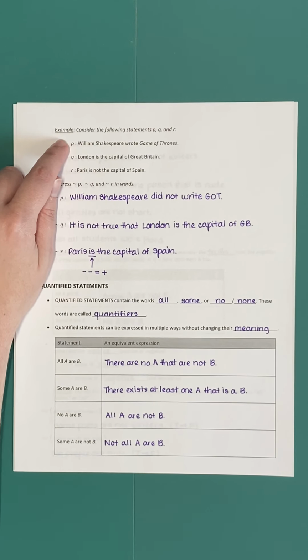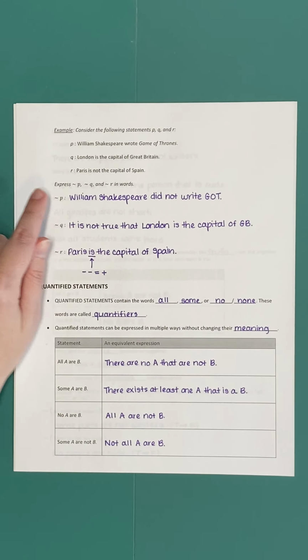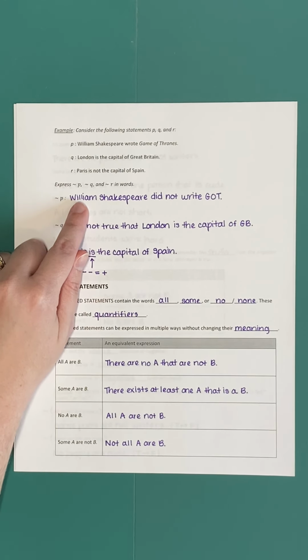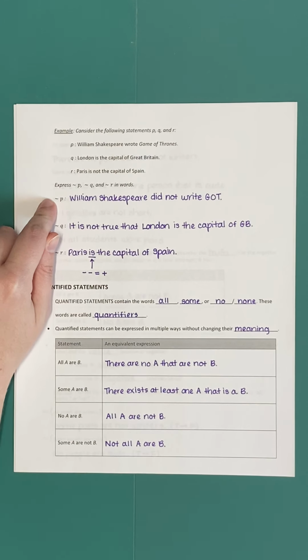When we negate this, because it's false, we should end up with something that has to be true. So not P, William Shakespeare did not write Game of Thrones. Sure enough, that results in a statement that is true. So that negation makes sense in light of that change from false to true.